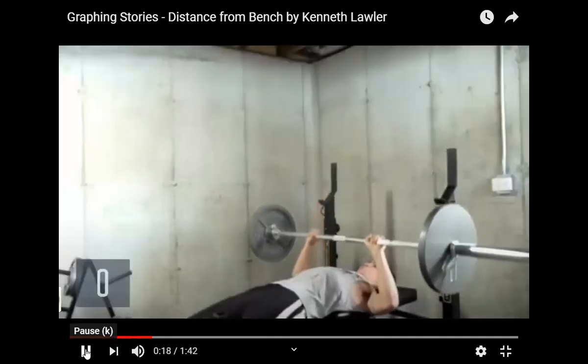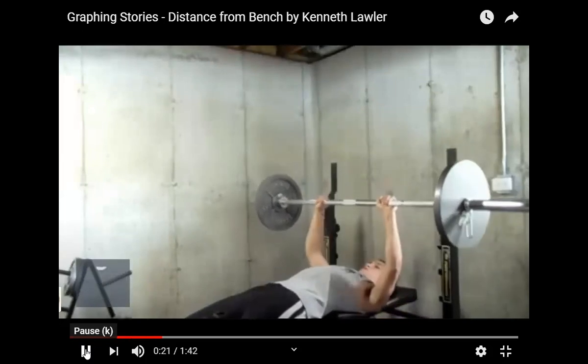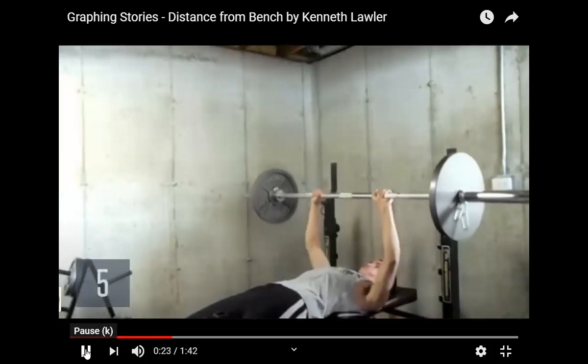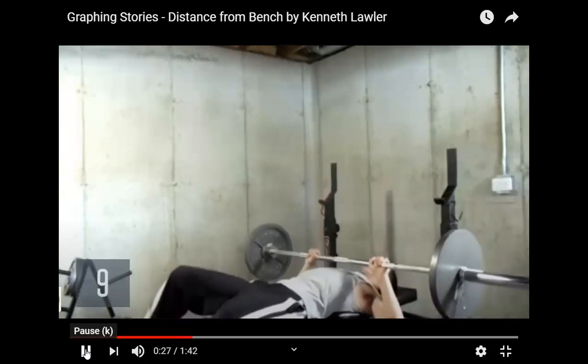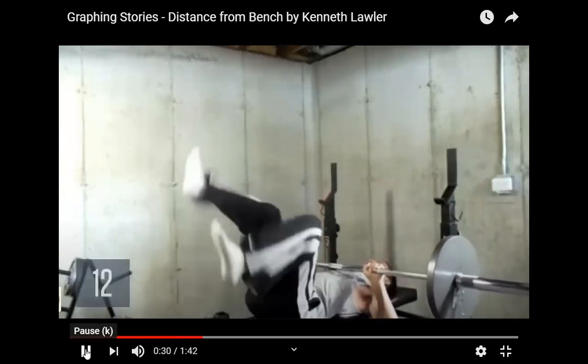Here we go. So you should be plotting on your graph either a general shape or some points that you estimate we're seeing here.